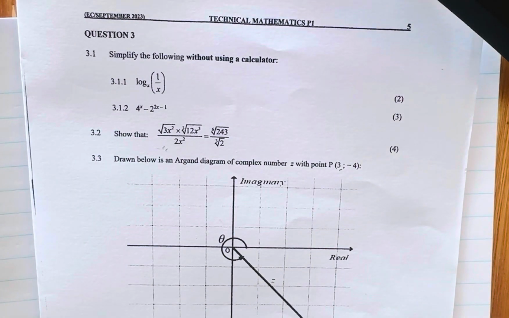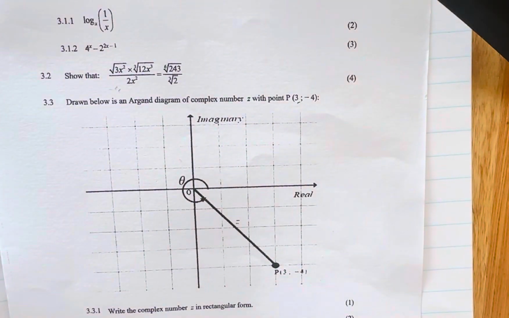Drawn below is an Argand diagram of a complex number Z with a point which is 3 and negative 4 there. So this is our Argand diagram. It's slanting on the fourth quadrant there, which is 360 minus.